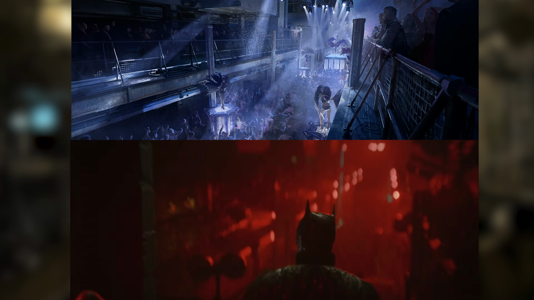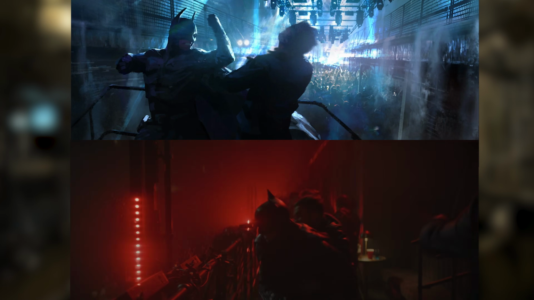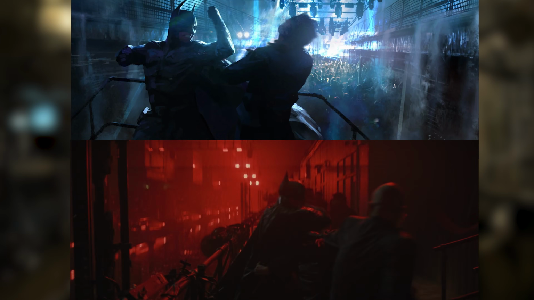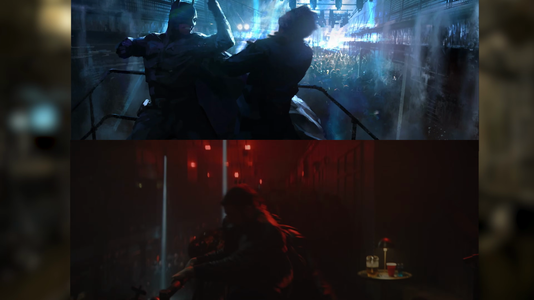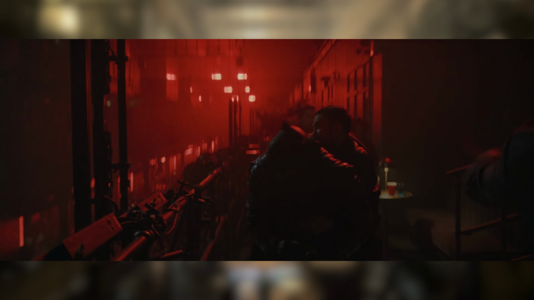I really do like the way they changed the color palette for these scenes though. In this concept art, it's more of a moody, cool blue color, which does remind me a lot more of the Dark Knight's club fight scene. I really am glad that they shifted to these angrier colors, so your reds and your yellows.